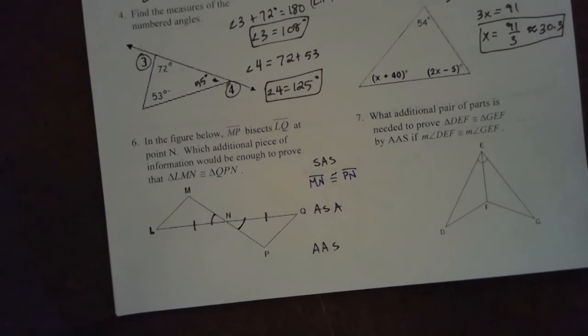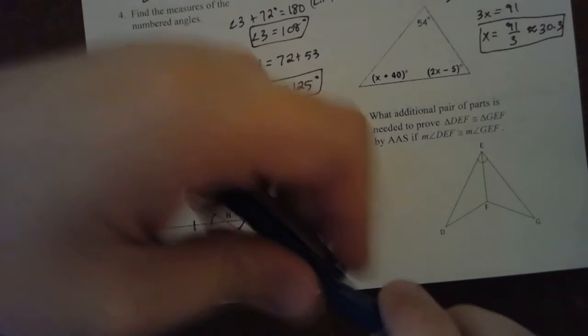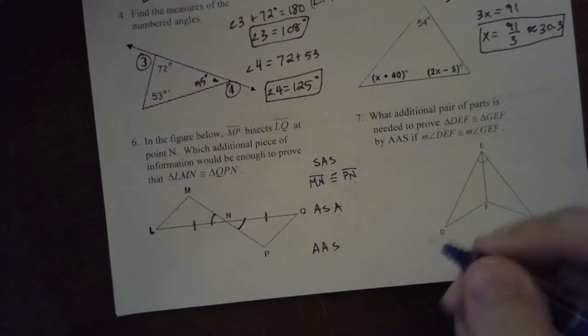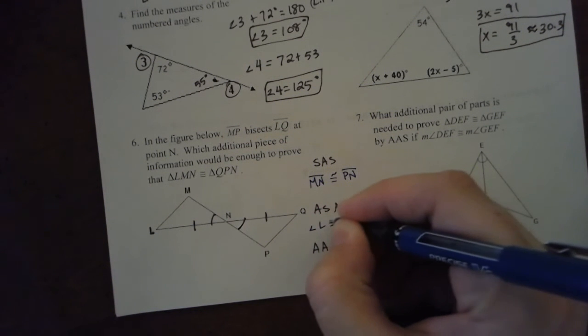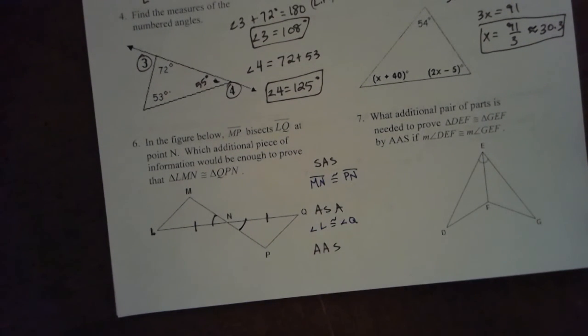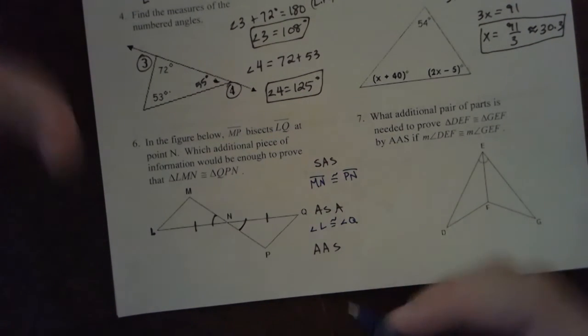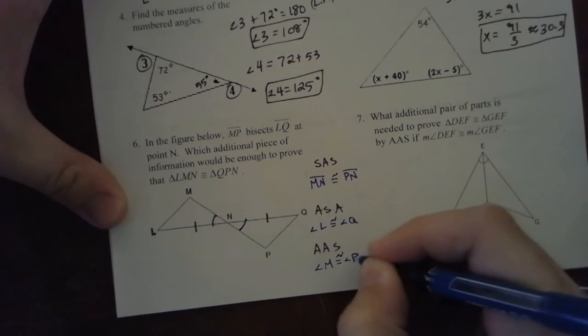For me to have angle, side, angle, I would need to have 2 angles and then the side that is on the same side as those 2 angles. So for me to have angle, side, angle, I would need to know that basically angle L is congruent to angle Q. And then for me to have angle, angle, side congruency, I would need to have the other set of angles basically. So angles M and angles P.